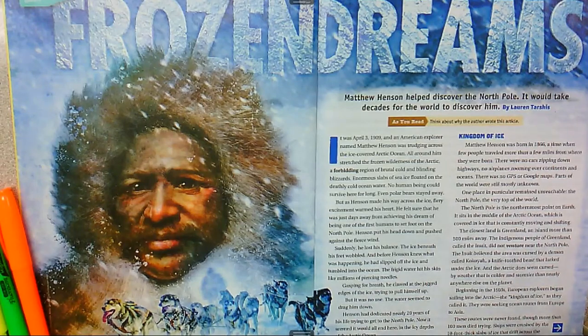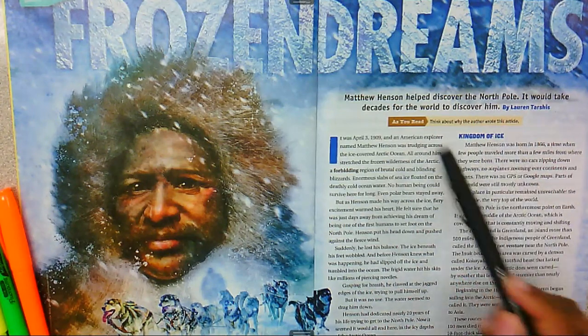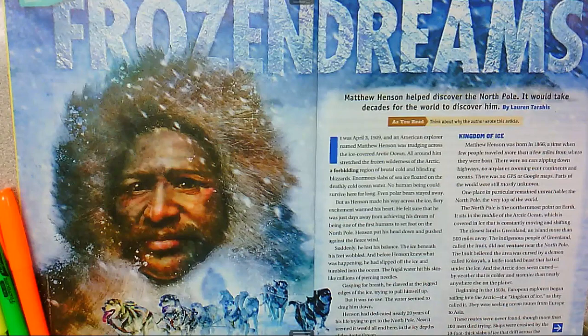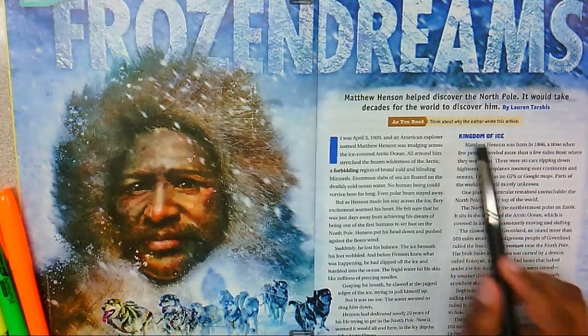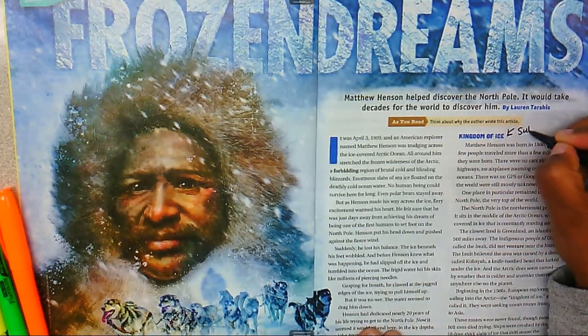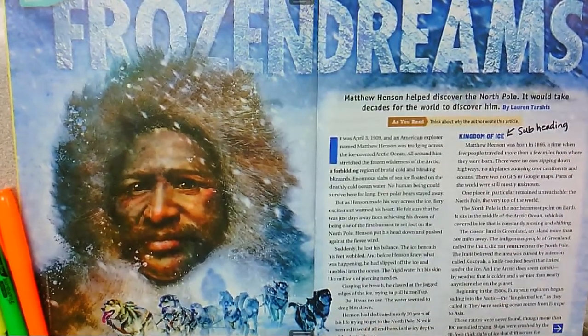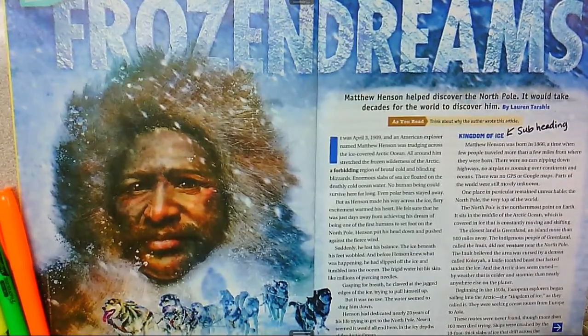As I look through my article, I noticed that there are lots of subheadings. This would be considered our introduction, as it's the first part, which usually gives us a brief idea of what our text will be about. Then, as I look further, I can see a subheading here. This is what would be considered our subheading. Our subheading basically separates the different things that the author wants to tell us about.